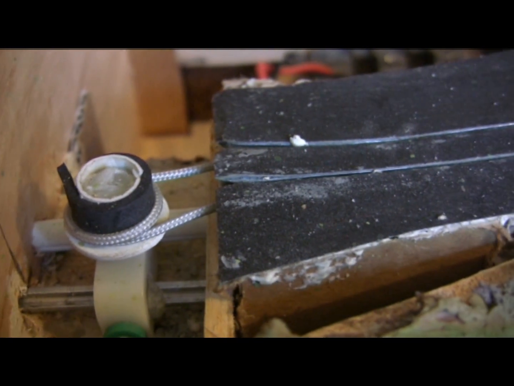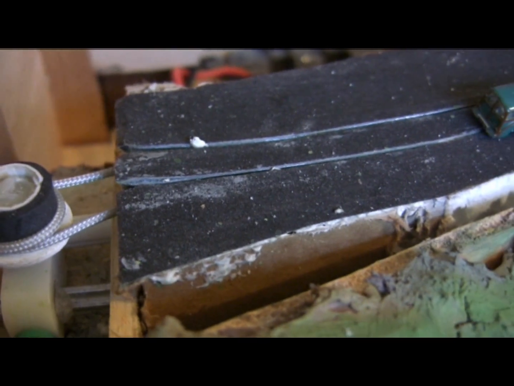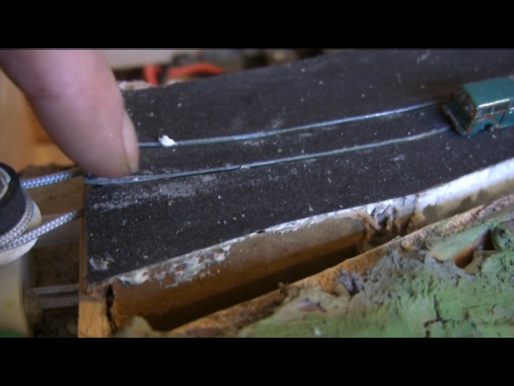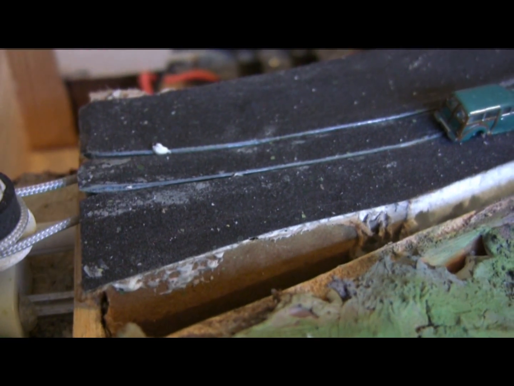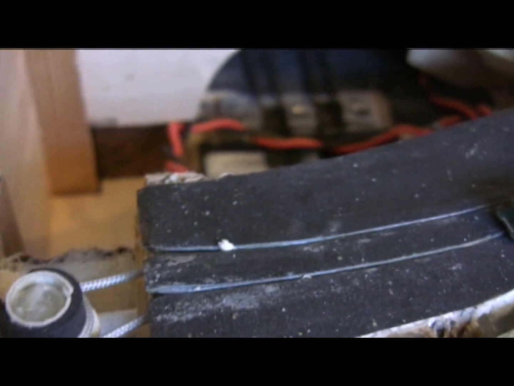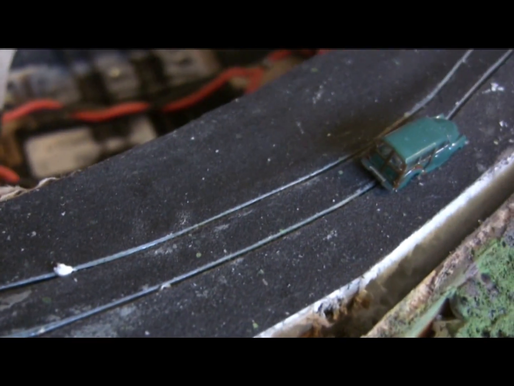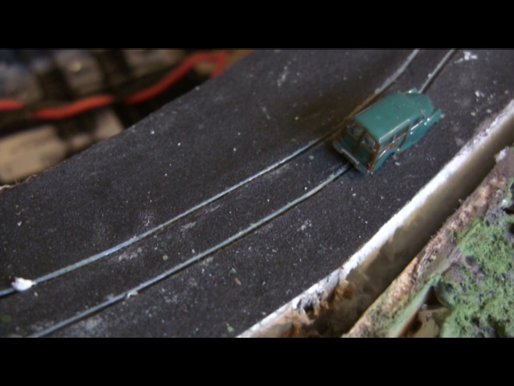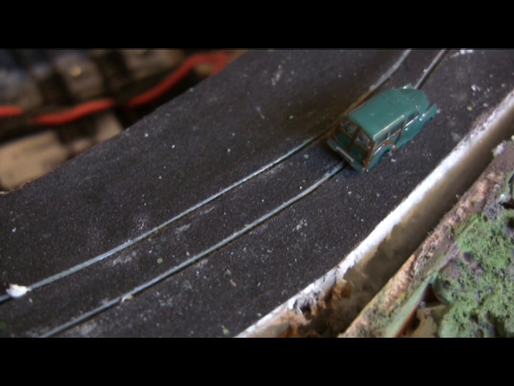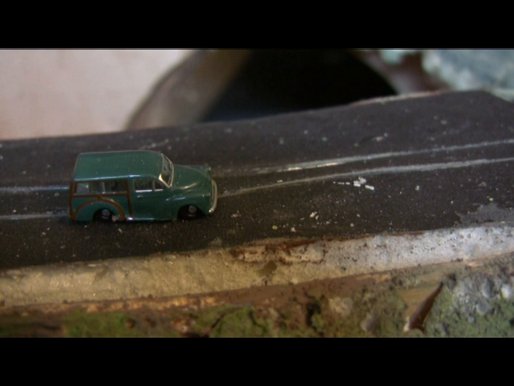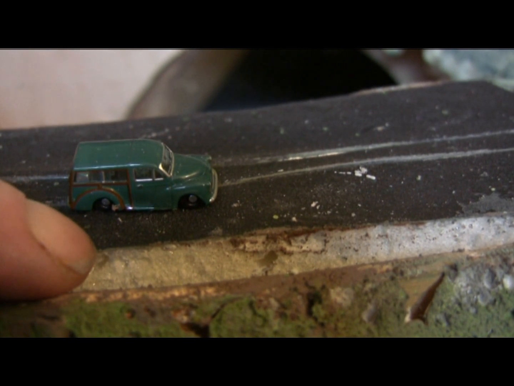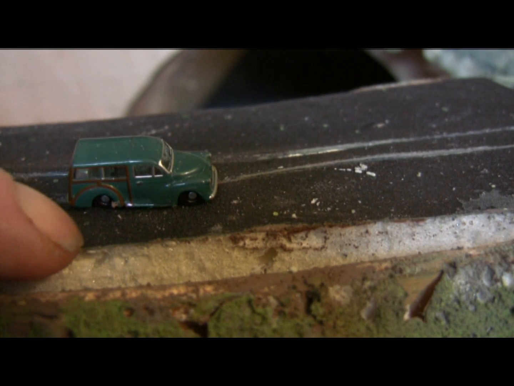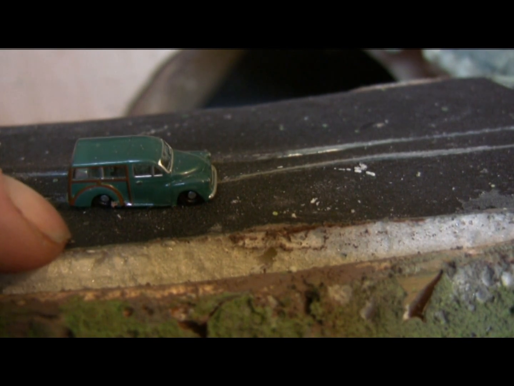The road surface is just wet and dry sandpaper glued across, and then a slit cut in it and some sandpaper run up and down until you've got a nice smooth slot. So using the sandpaper gives quite a nice smooth road surface, which is not too bad.